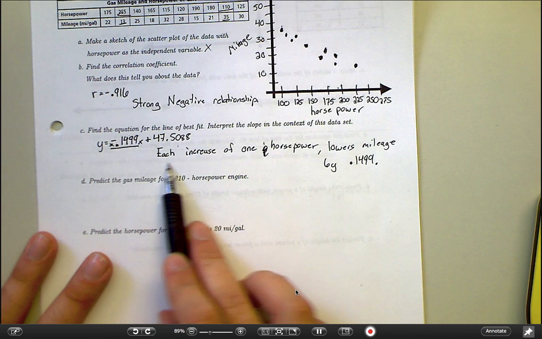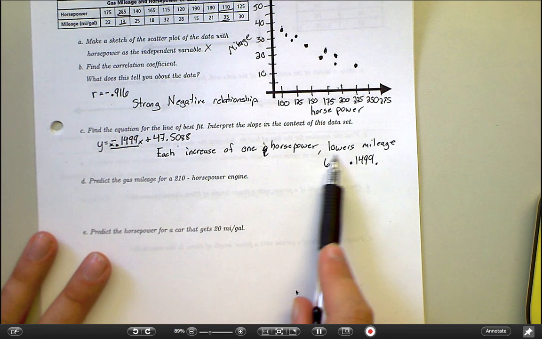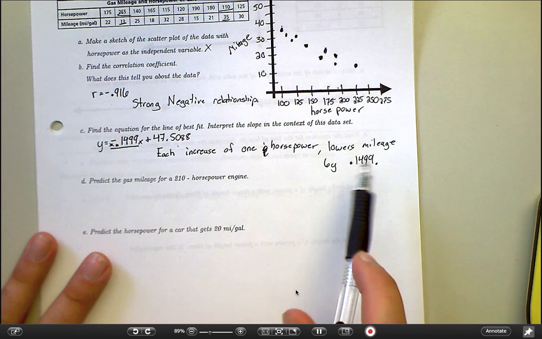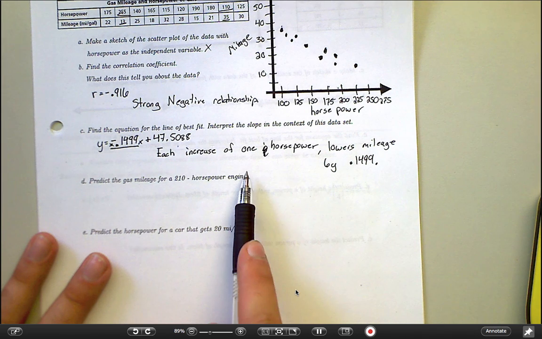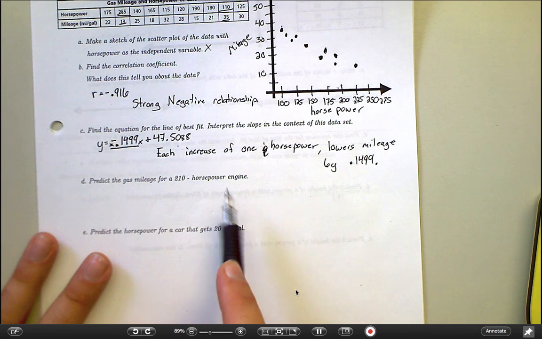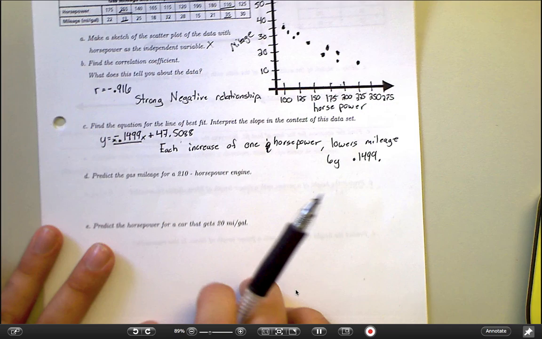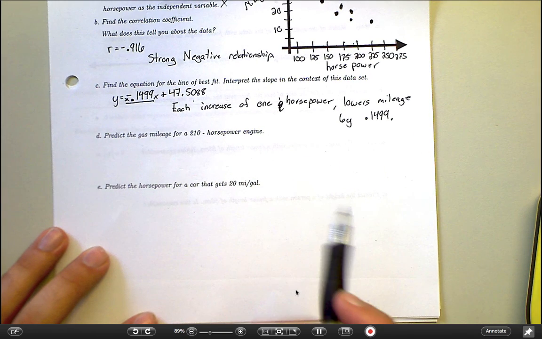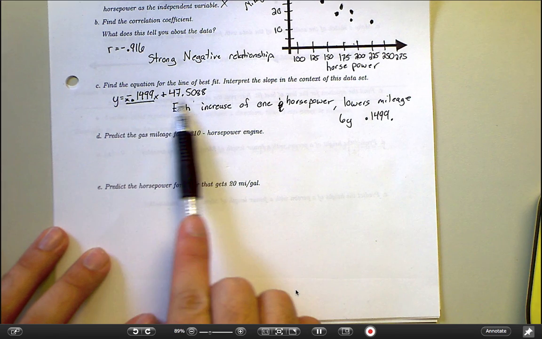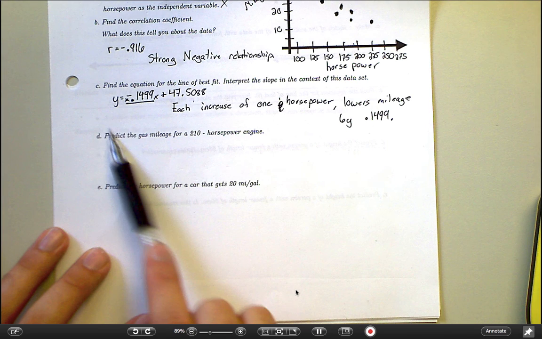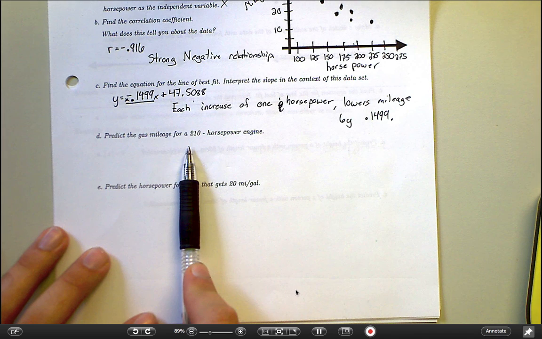So for an increase of 1, whatever our units are, or whatever our first variable is, here it's horsepower, is either going to raise or lower our second variable by whatever that slope value is. Okay? So that's a pretty generic statement there. Excuse me, that we're going to use kind of through this whole thing. Okay? Let's go ahead and go on to D and E here. Both of these are making predictions. So like we said at the very top, we're going to use our line of best fit to make predictions. So I'm going to be using this equation here that I found from my calculator, and I'm going to use it to predict what a 200 horsepower engine's mileage would be.